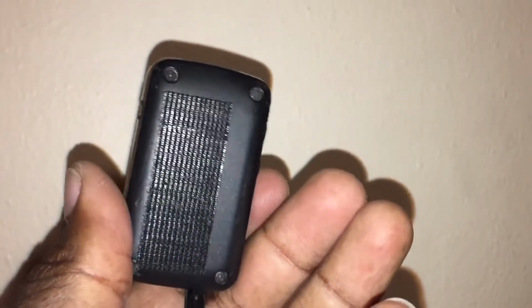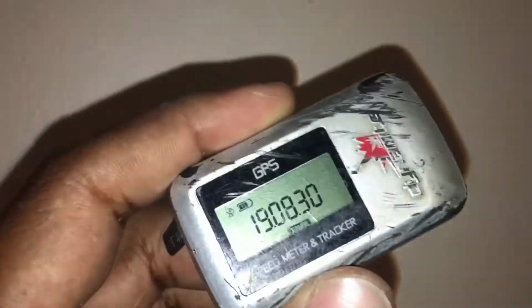I stick Velcro on the bottom of it so it won't fly off too far. Then you've got your enter and mode buttons and power button. That's the Dynamite. It's been through everything, and it's still ticking.